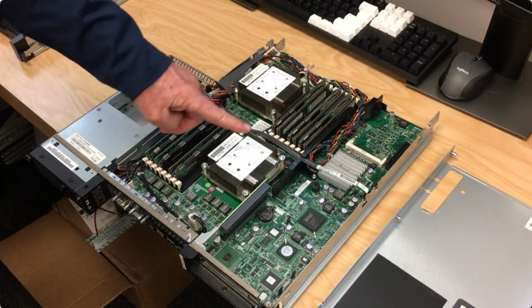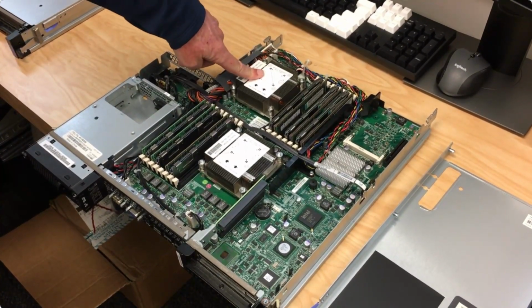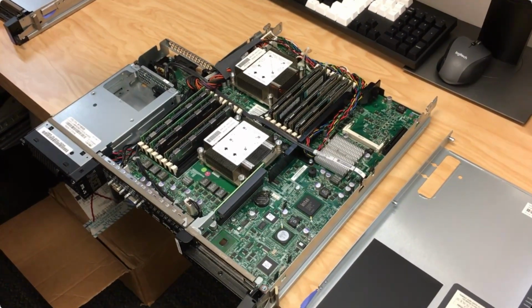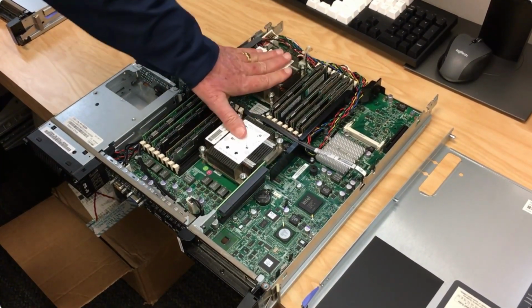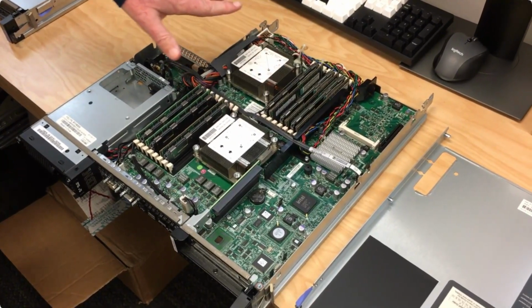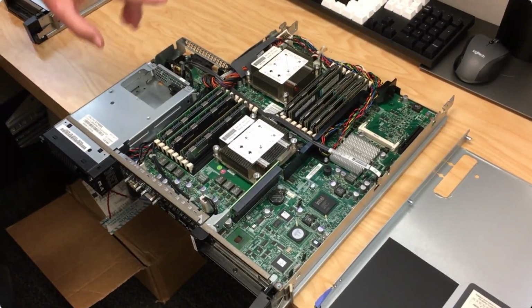This one has only 6 cores in here and 6 cores in here. But Puma has 48 cores in here and 48 cores in here. And I'm touching it because this one's dead. I wouldn't normally touch a live machine because static discharge.